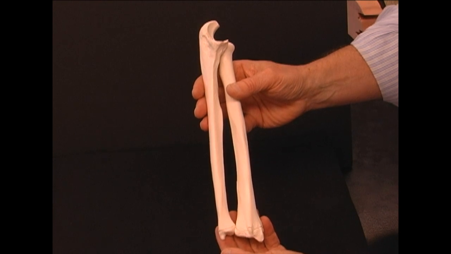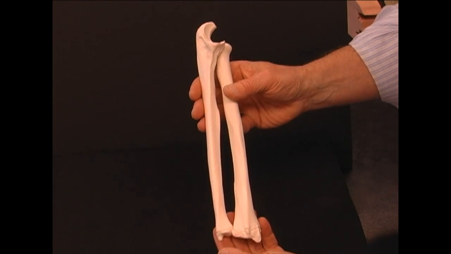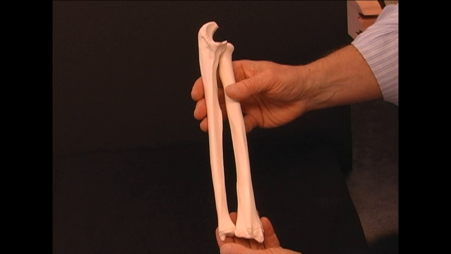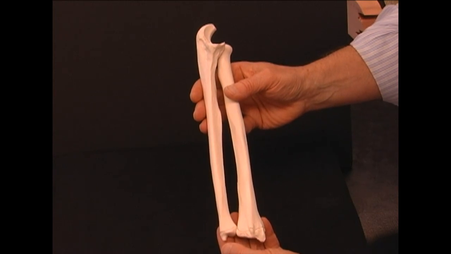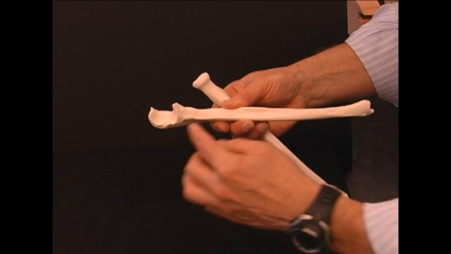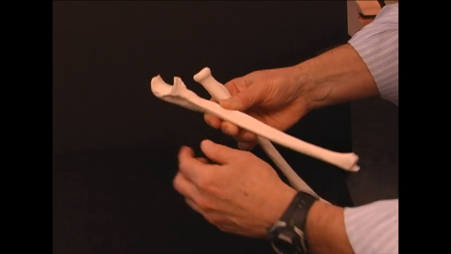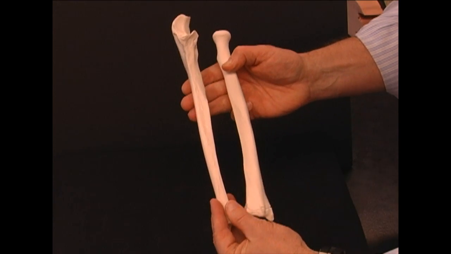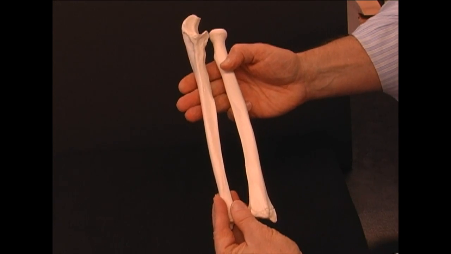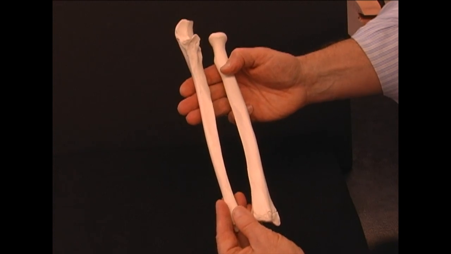Looking at the two forearm bones, again, distal to the humerus, are the radius and ulna. The ulna kind of has this scoop that looks like a U. Some people use that to remember. The other being the radius that attaches to the thumb side on the forearm.